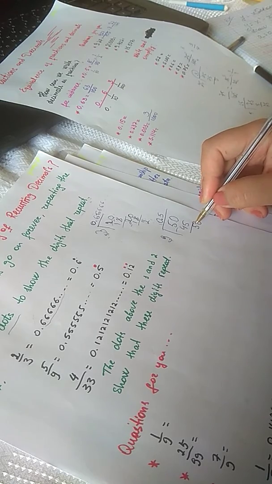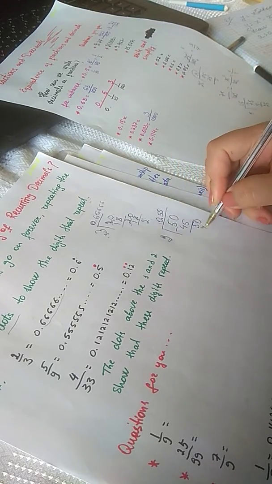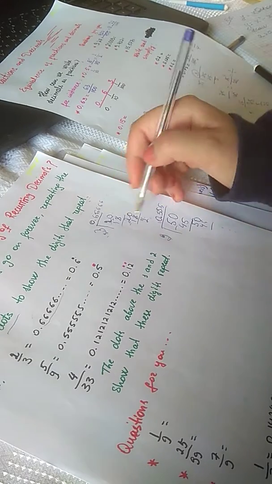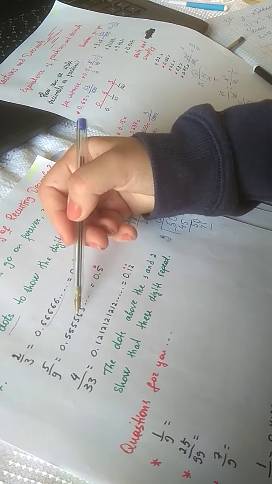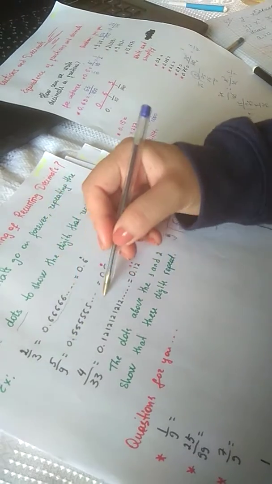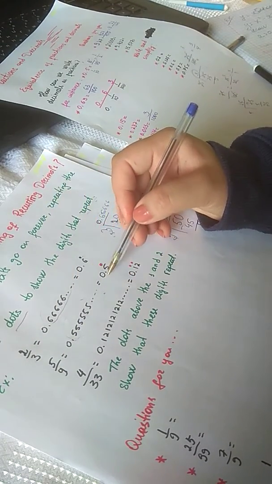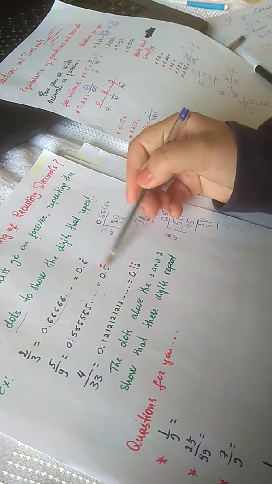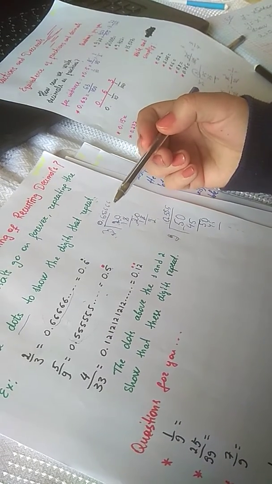So again, I should add 0. Again, 5 times, again 45. Again the same way like this. So it's going to be 0.5555 and so on. So the repeating digit is 5. That's why I should use a dot with 5. So 0.5 and a dot. The dot shows which digit repeats. So 5 is the repeating digit.